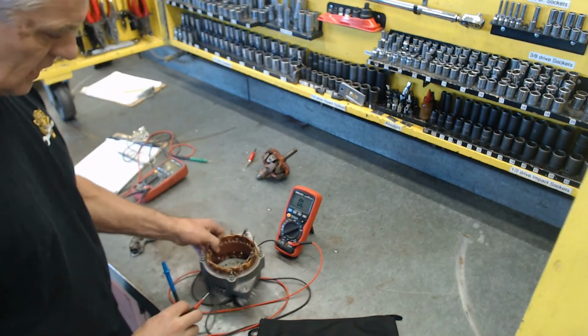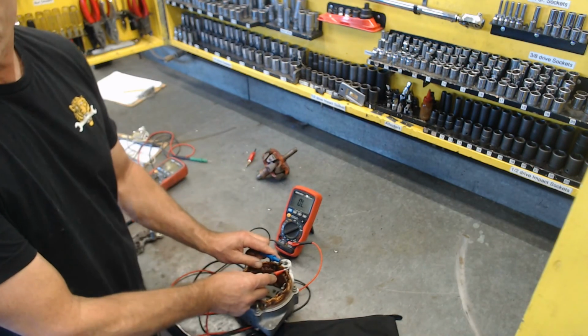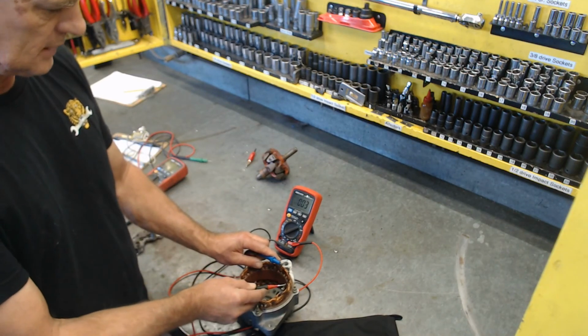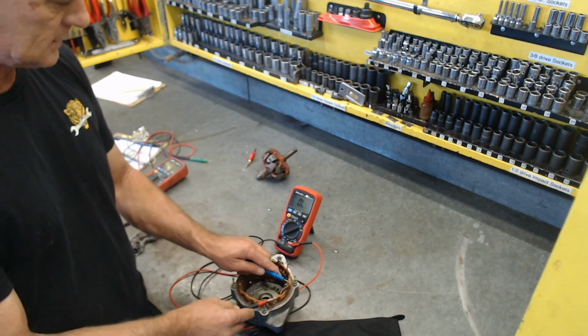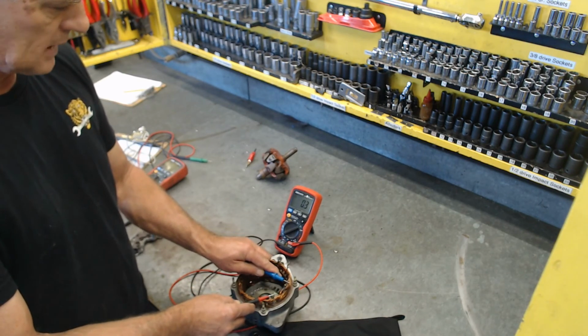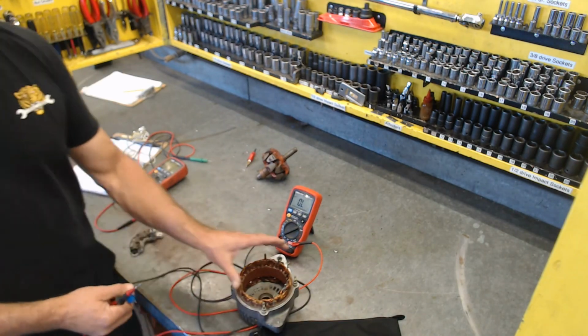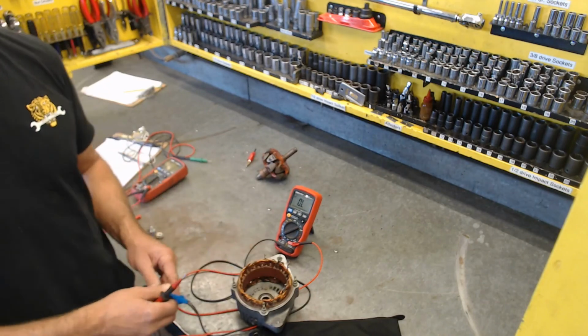So same thing with the stator. We're going to go across the leads. We're going to go to these two, and we get about 3/10 of an ohm. We go to these, get about 3/10 of an ohm. We go to these, we get about 3/10 of an ohm. So there's 3/10 of an ohm in these wires, and it's a lot less than this coil here because there's just a lot less wire.